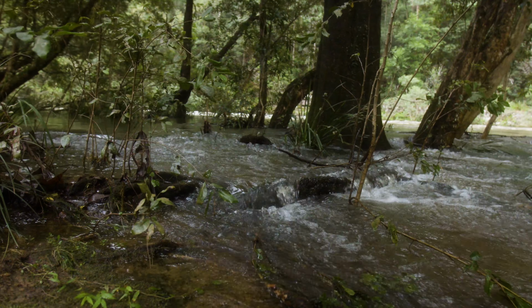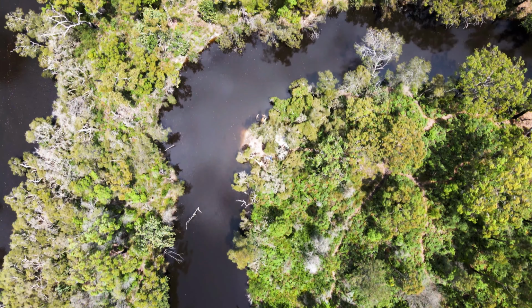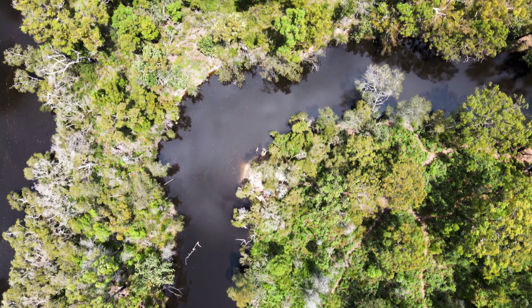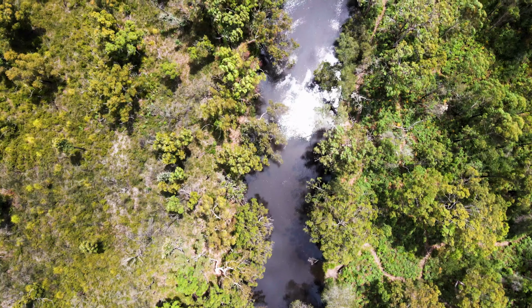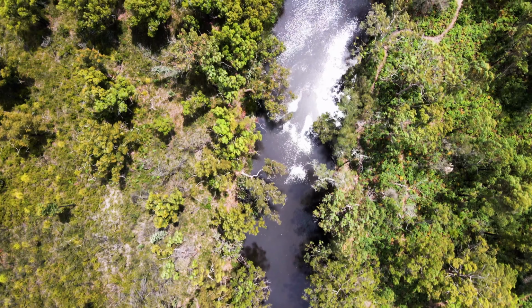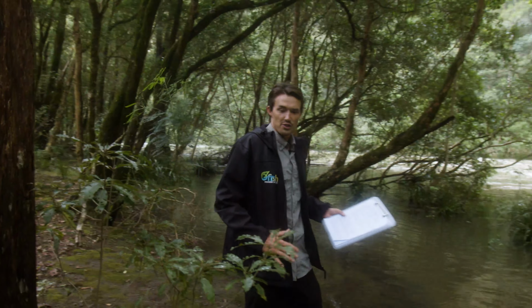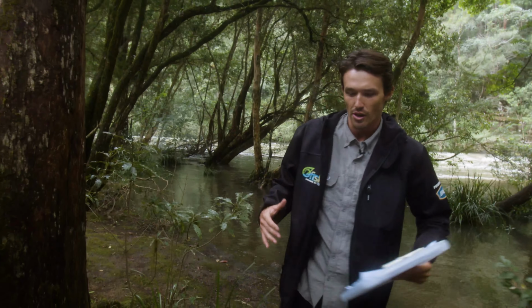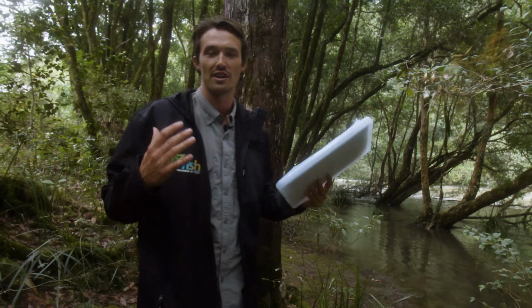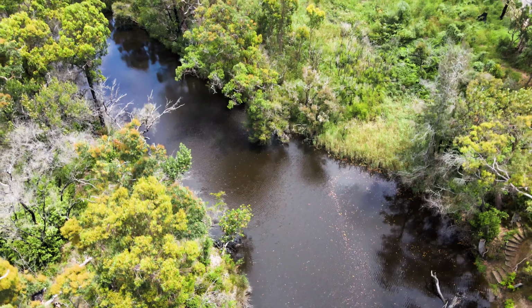Riparian zones with high vegetation continuity act as important corridors for wildlife and can link otherwise fragmented habitat in an area. For the assessment, the riparian zone is only considered covered if the canopy vegetation is greater than 5 metres in width. Alright, so I've just finished walking about 250 metres or so along the riparian zone, and what I've been doing is recording any gaps in the canopy vegetation. I'm going to use this information to find out what percentage is actually covered so we can put that information into our worksheet.